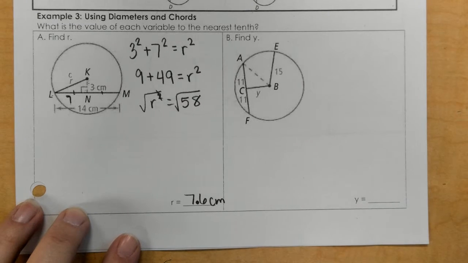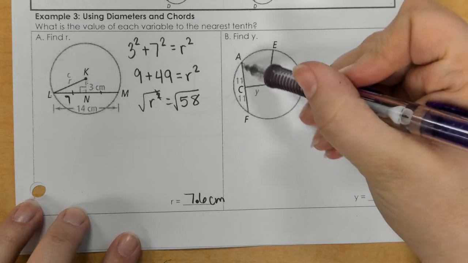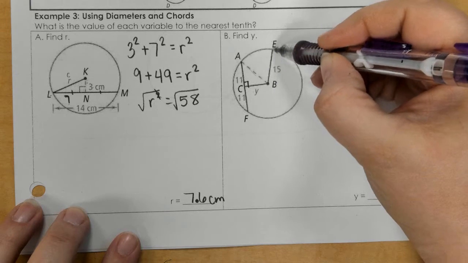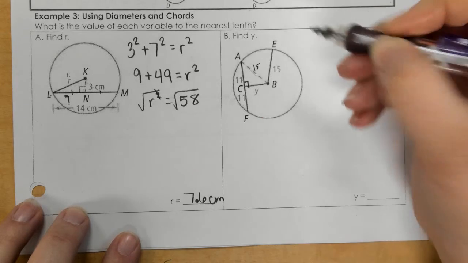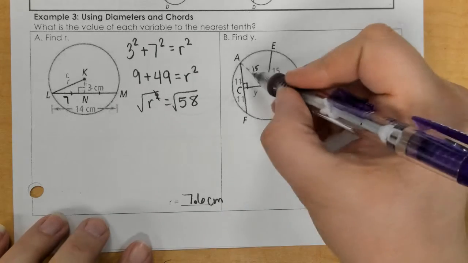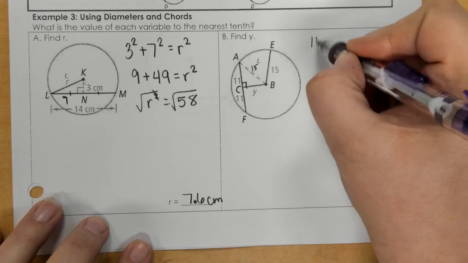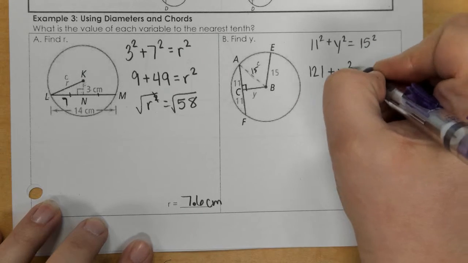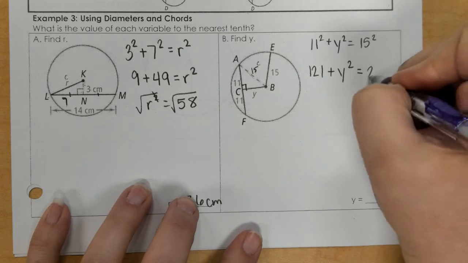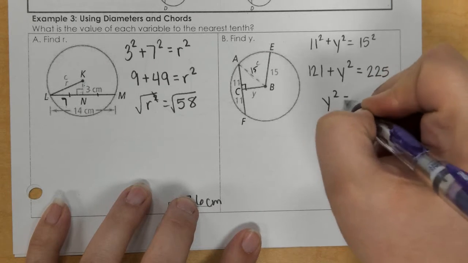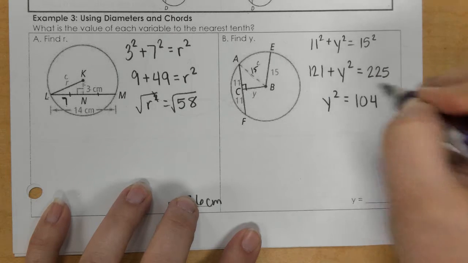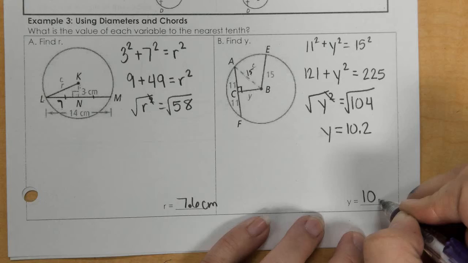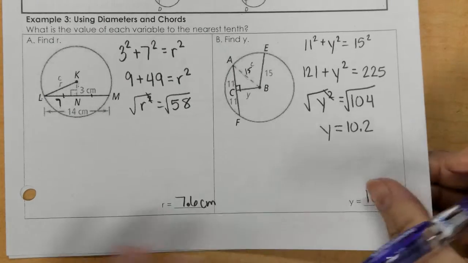Okay, so for part B, you are given that this is 11, right here. This is your right angle, and your radius is right here, which is 15. And you know that in any circle, your radius is the same no matter where you draw it in that circle. So my 15 is my C. So I would do 11 squared plus y squared equals 15 squared. And then I would just go ahead and work it out. So if I subtract the 121, I get 104. Square root both of those sides, and we get 10.2.